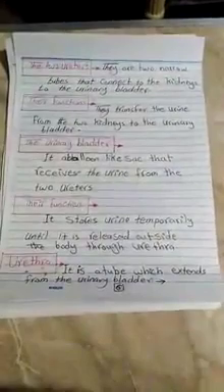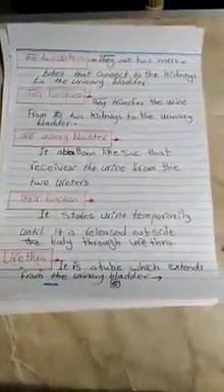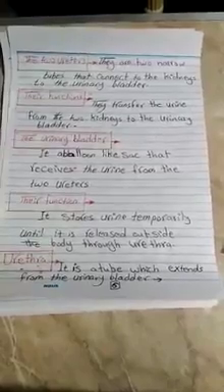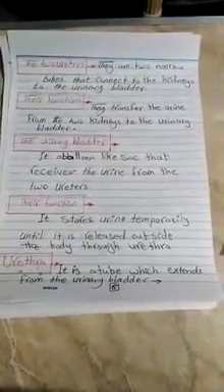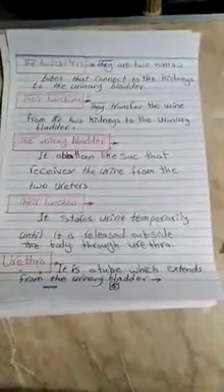The two ureters. What are the two ureters? They are two narrow tubes that connect the kidneys to the urinary bladder.